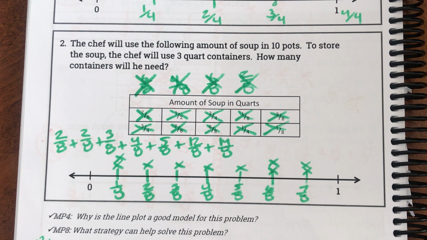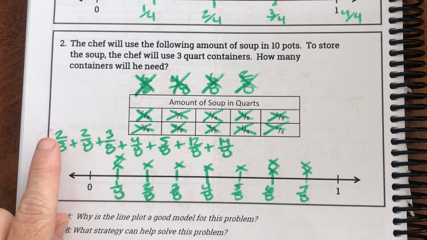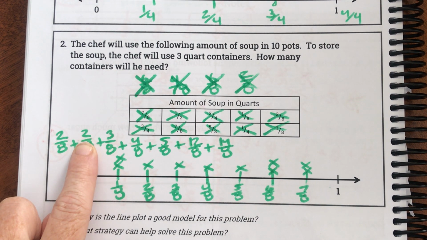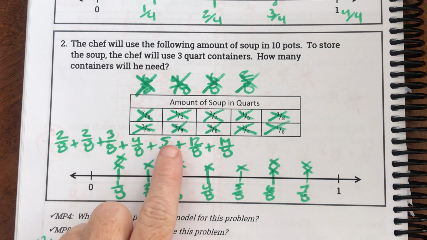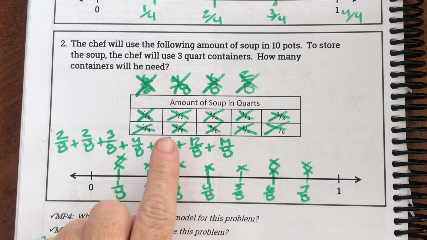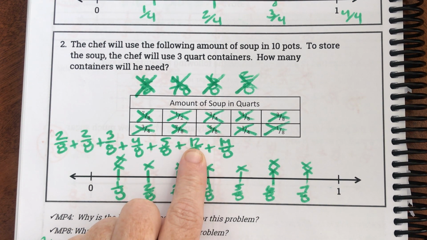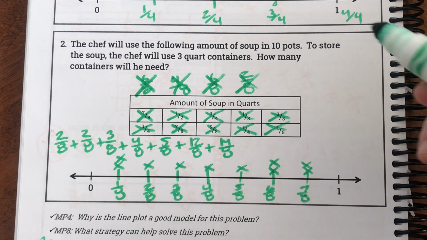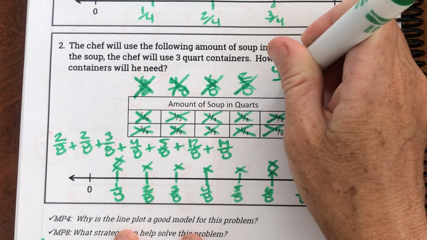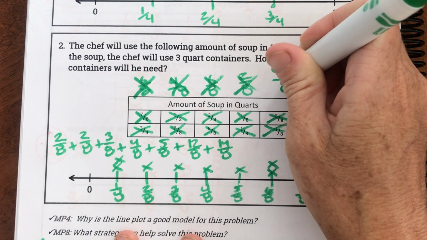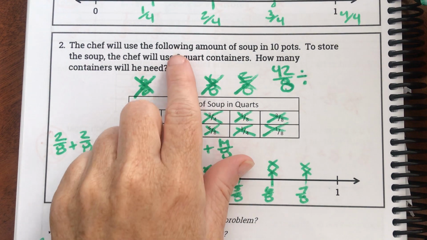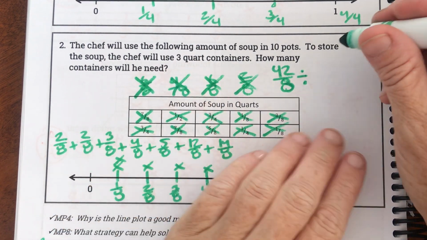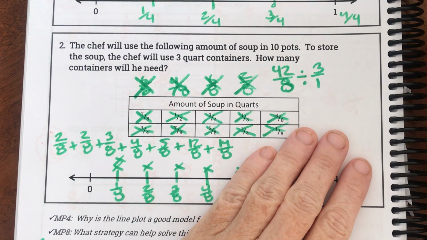And we could even check that. I almost feel like I need to check that. I'm going to do that one more time. 2 plus 2 is 4. Plus 3 is 7. 11. 16. 28. 42. Okay, so I'm feeling a little bit more confident. 42/8. And this time, he wants to divide them into 3. So we'll say into 3/1.